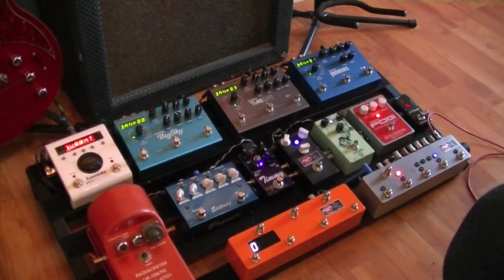Some of the things that we've introduced are momentary control for the TRS amp control jack. This lets you control pedals like our Bogner Blue, the TC Electronic Stereo Chorus Flanger, and anything else that requires a momentary or pulsed input for its control jack.